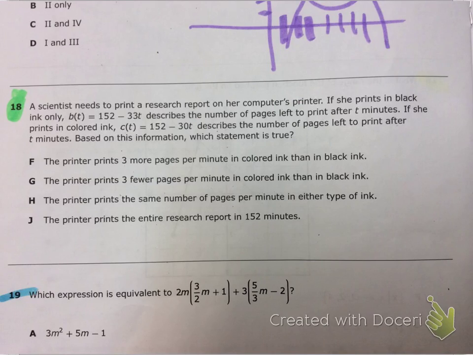Now this one, number 18, switch to that, and you can pause and write down notes on this. Research paper, black ink is this one, colored ink is this one. Which statement is true? So the only difference between these equations is the minus 33 and the minus 30. Those two things are different. So this part that says same number, that's not your answer, because they're not the same.